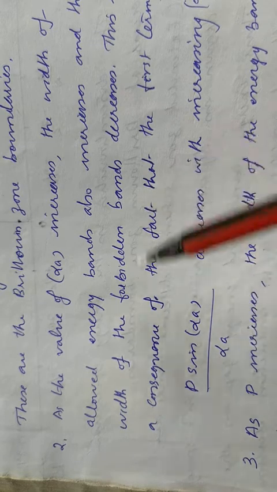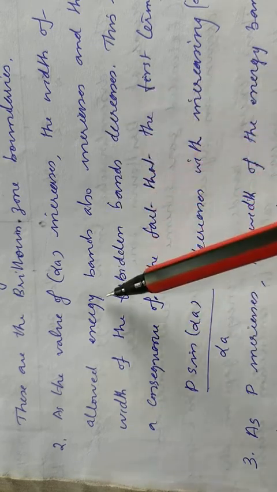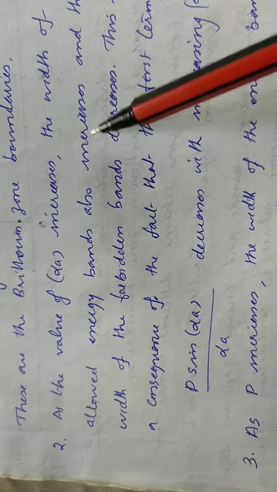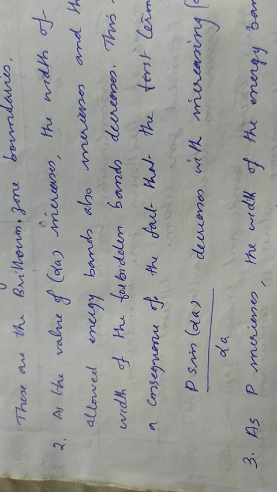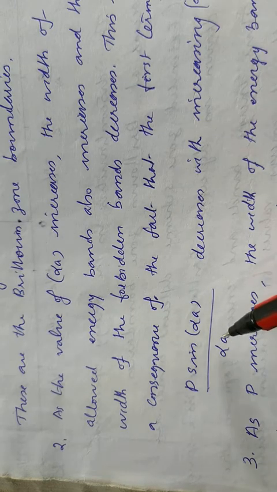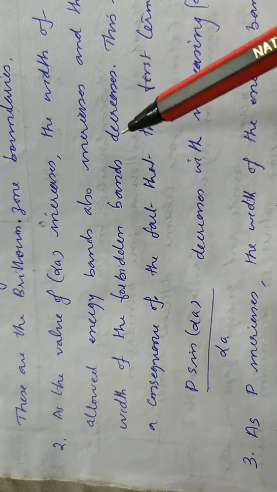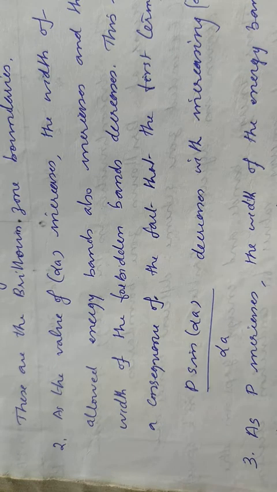So as the value of alpha a increases, the width of the allowed energy bands increases due to this factor, but the forbidden energy bands decrease. Okay.